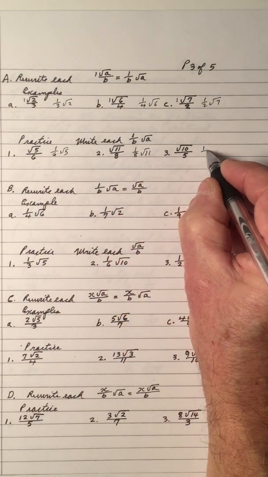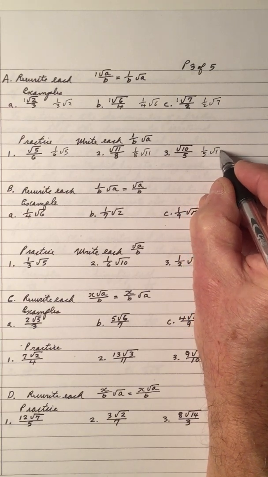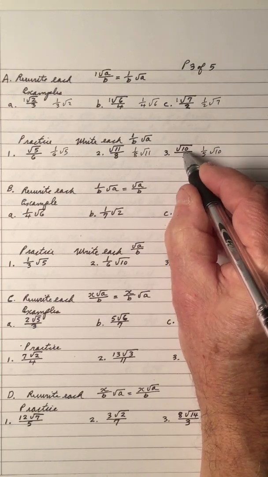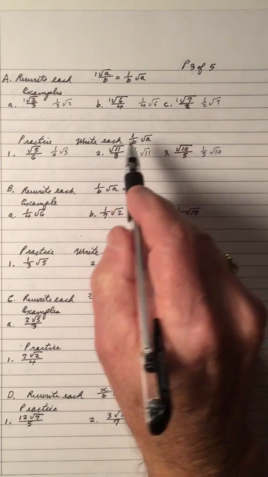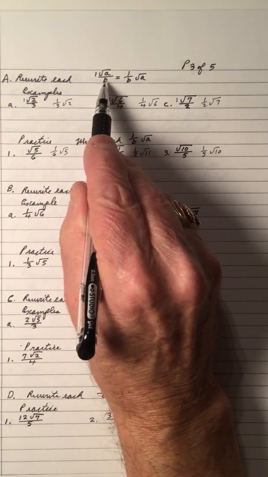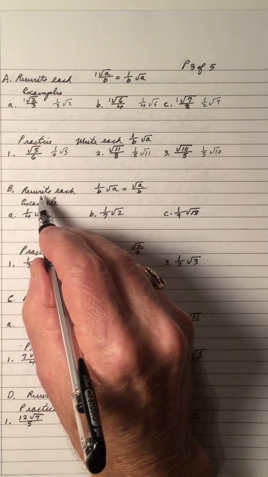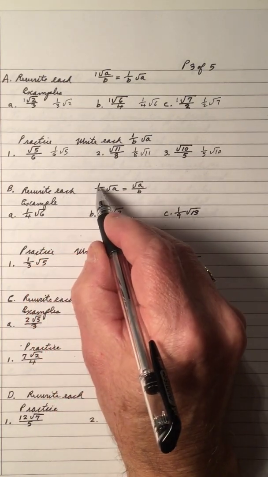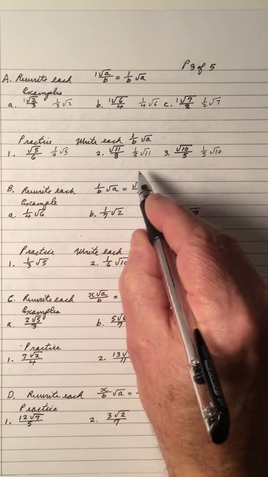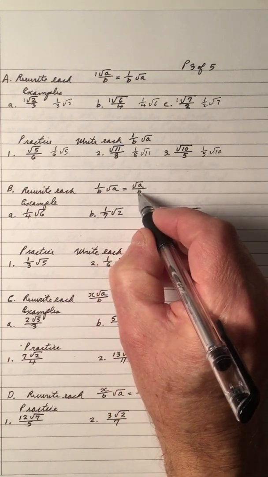And this one is 1 over 5 root 10. Just another way to rewrite root 10 over 5. Rewrite root A over B as 1 over B root A. And let's reverse it. Let's rewrite each. If you have 1 over B root A, that's the same as root A over B.